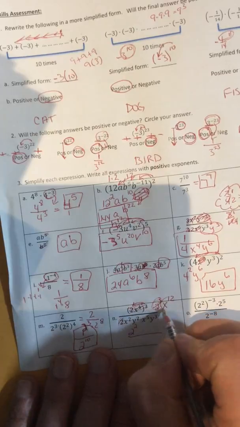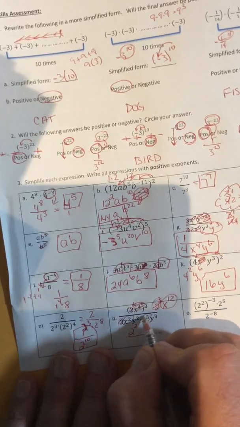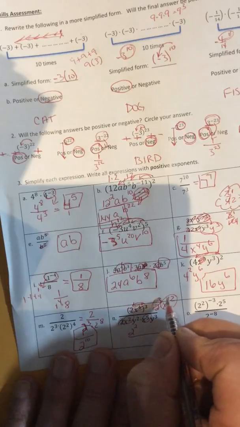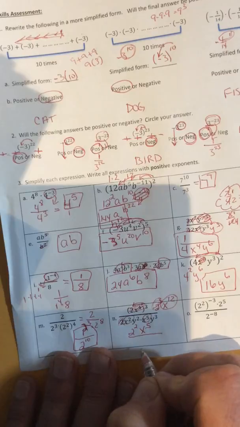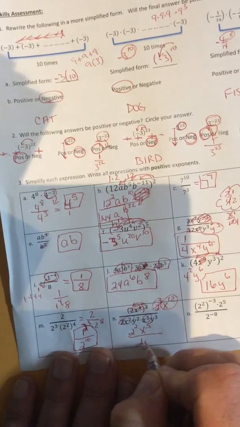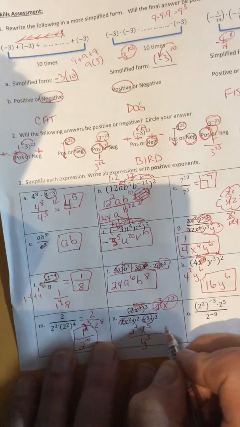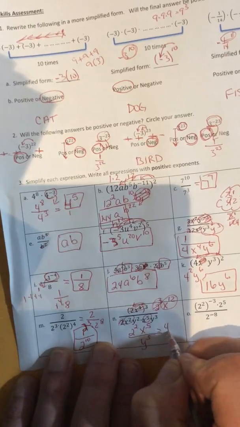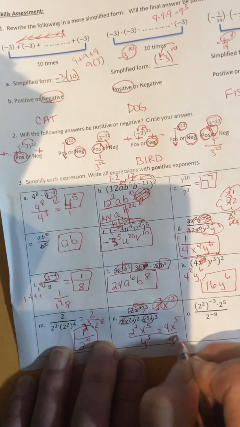Now we do the x's. There's 12 on the top, and there's 2, 3, 4, 5, 6, 7. It's 12 against 7. That leaves 5 on the top. And then there's 5 y's on the bottom. Now we don't leave it like that. 2 to the 2nd power is 4, so it was 4x to the 5th over y to the 5th.